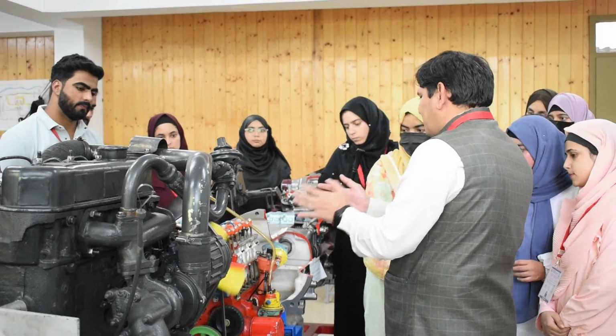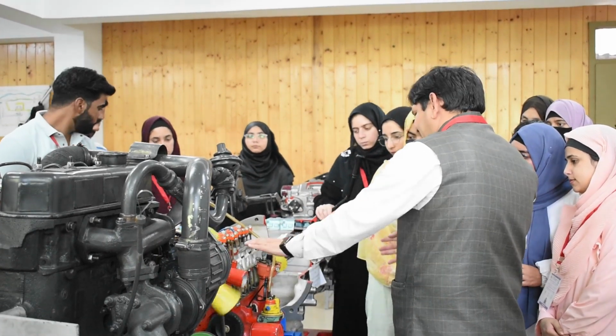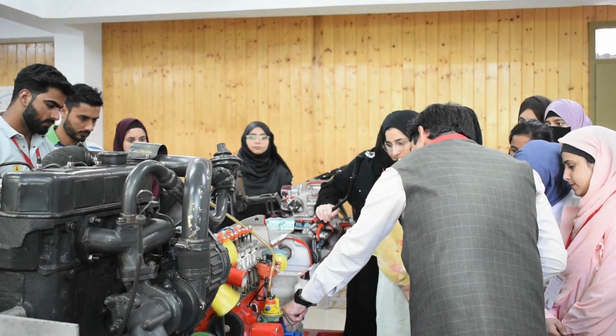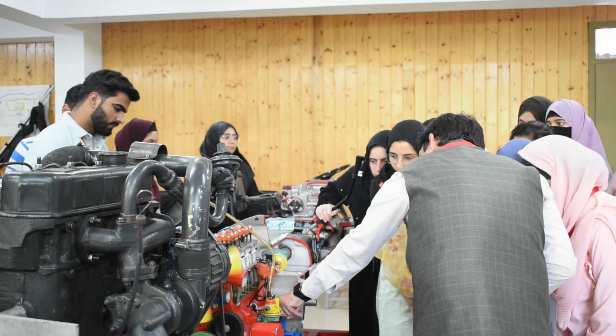Power remains inside the cylinder. And then this is the crankshaft. This is the camshaft. This one camshaft.